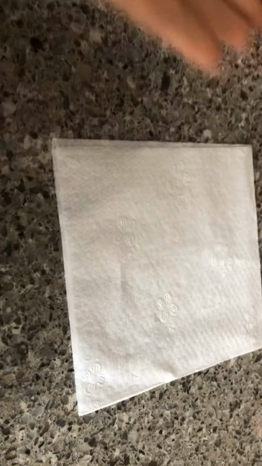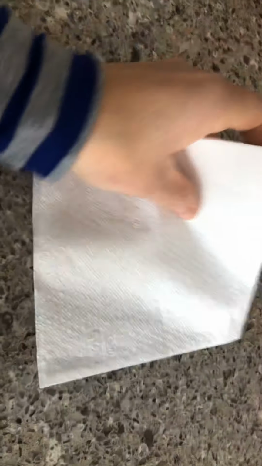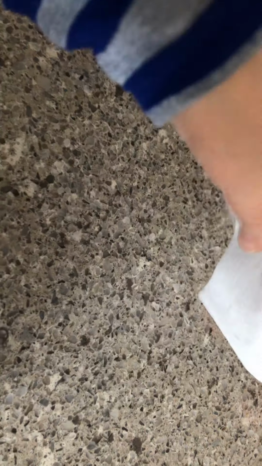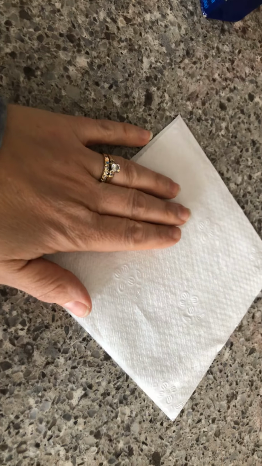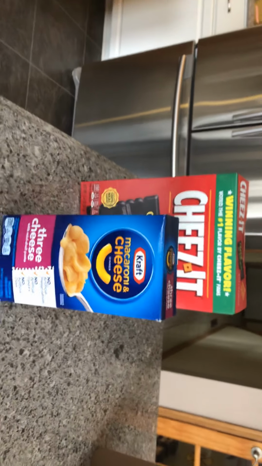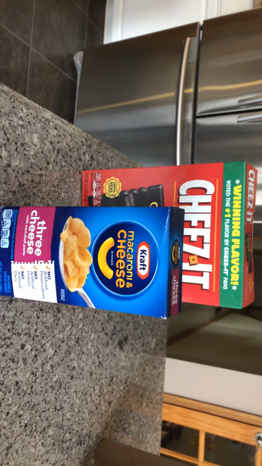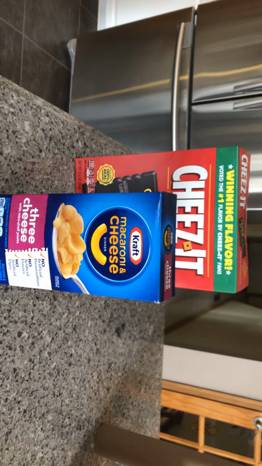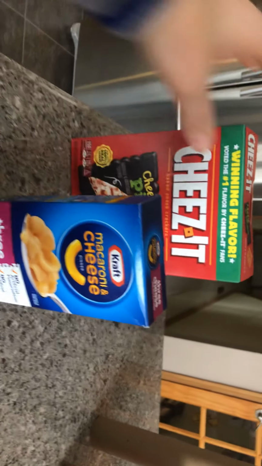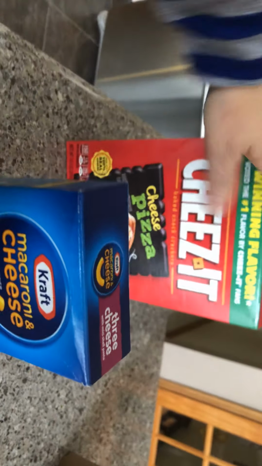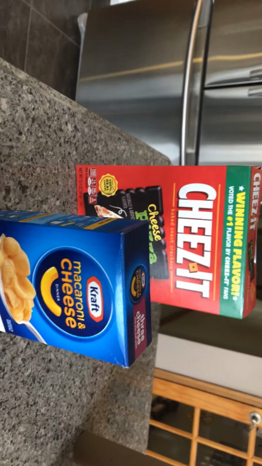Okay, this is also a napkin from my cupboard. But it is two-dimensional. That means it is flat, flat. I cannot put anything inside of this napkin. But then I might find some other things in my cupboard that I can put things inside of. So here is an example of a rectangular prism. Okay, box of macaroni and cheese, box of Cheez-Its, my son's favorite flavor.